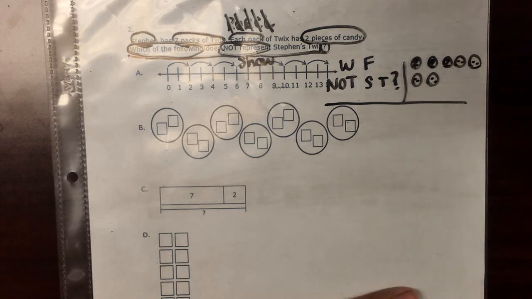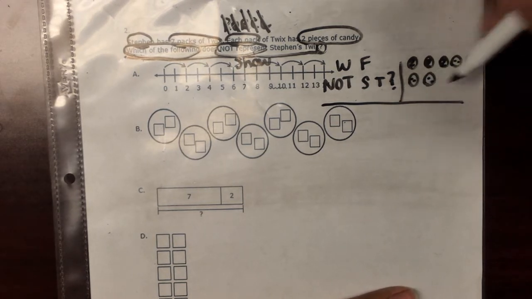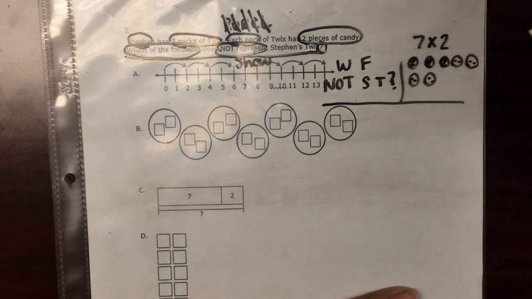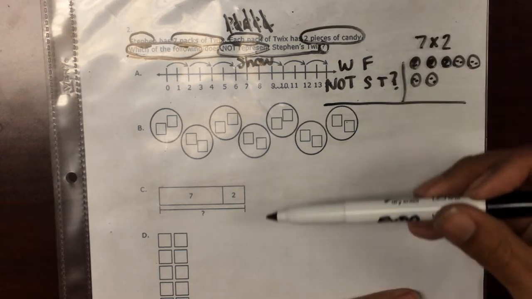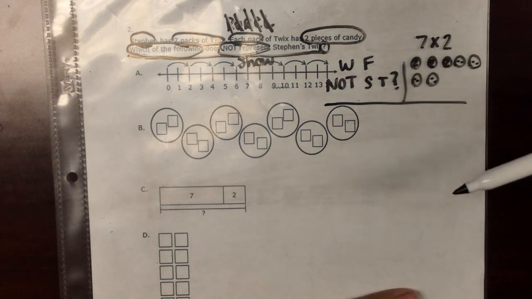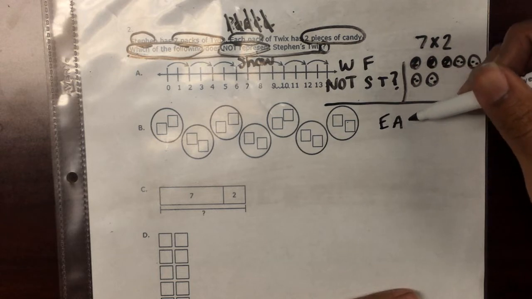Let's see what multiplication number sentence this shows. I see 1, 2, 3, 4, 5, 6, 7. That's 7 groups of 2 in each. So that's the multiplication number sentence, 7 groups of 2. So now I need to go through my answer choices and choose the one that does not show 7 groups of 2. So I can start by eliminating my answer choices.